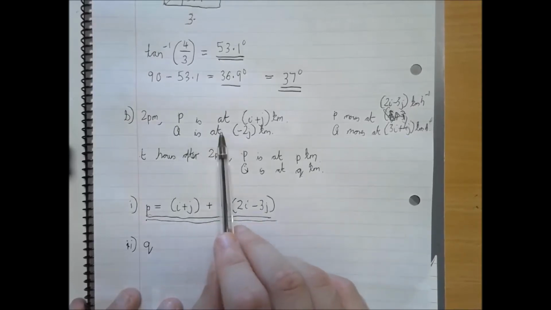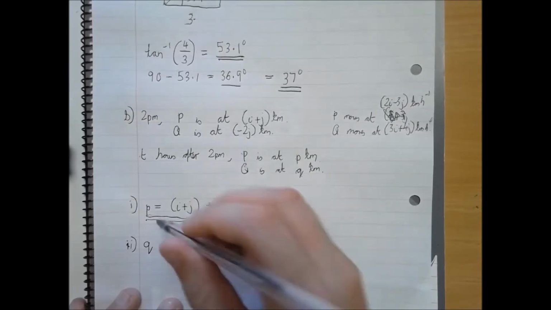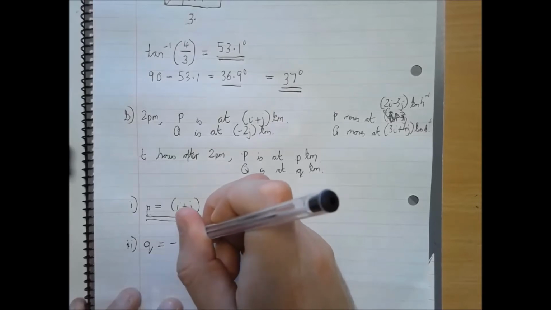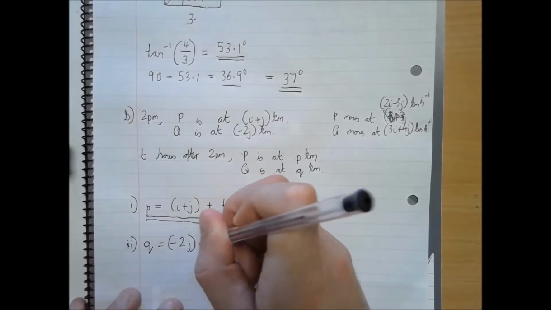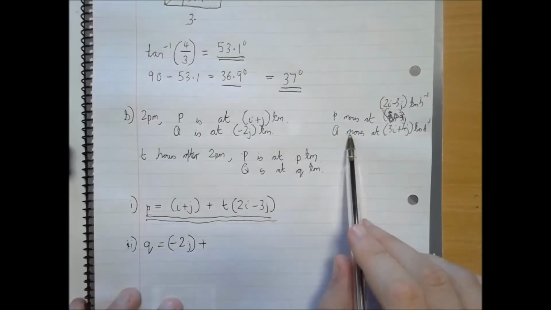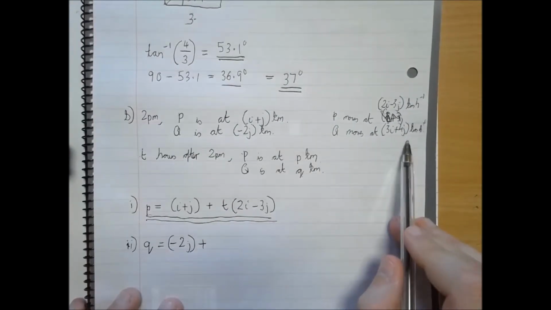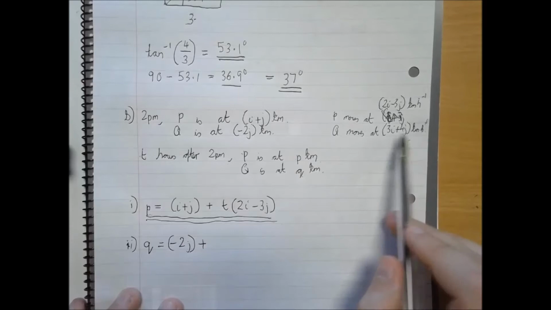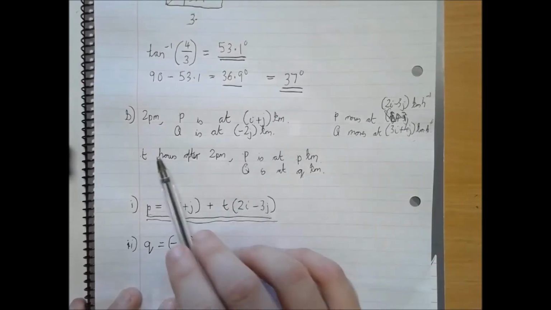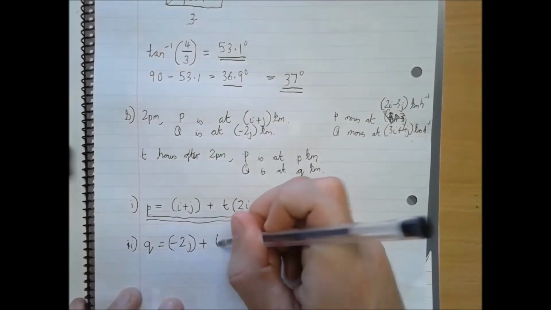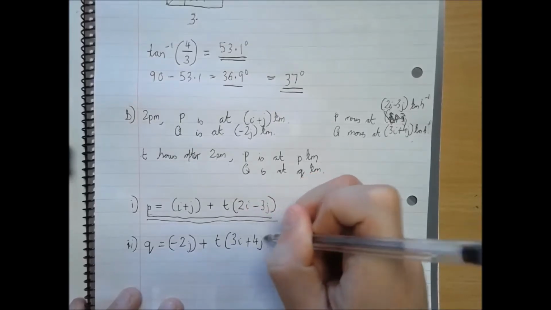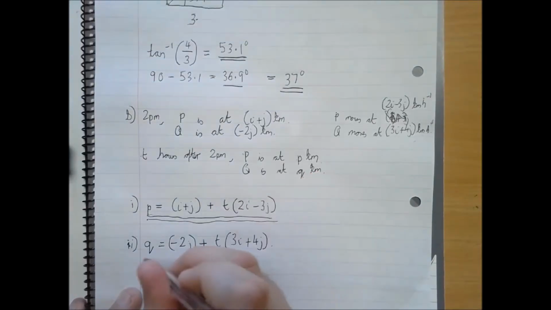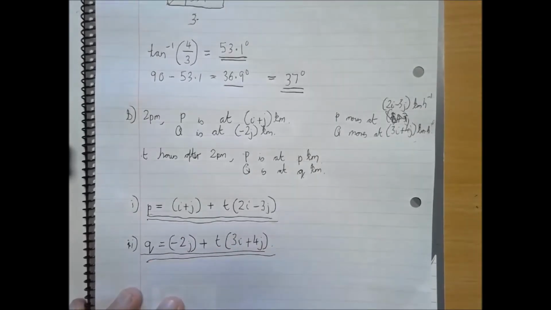At 2 PM it starts at minus 2j. So again, you put minus 2j there. And of course it moves at 3i plus 4j every single hour. For each hour it's moving 3i plus 4j. So if you've got t hours, you can have t times 3i plus 4j. That's your final answer there.